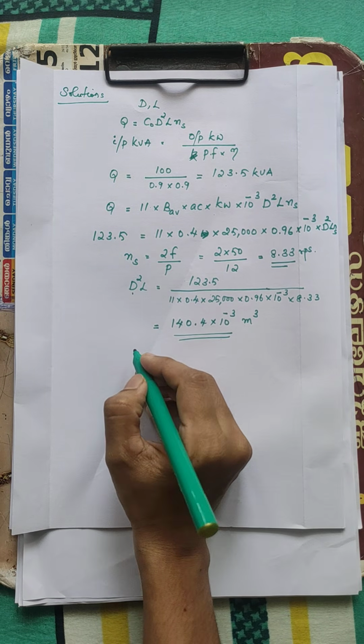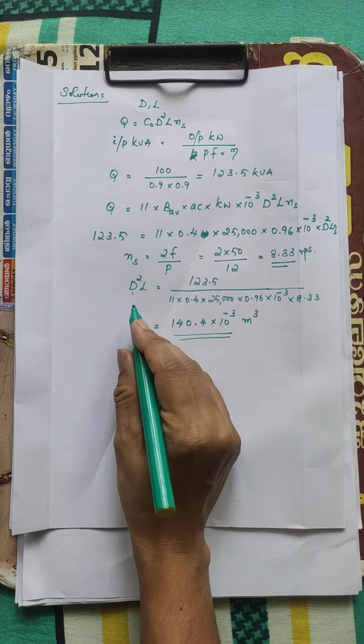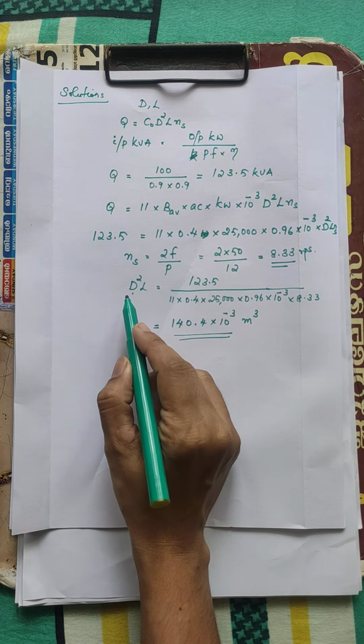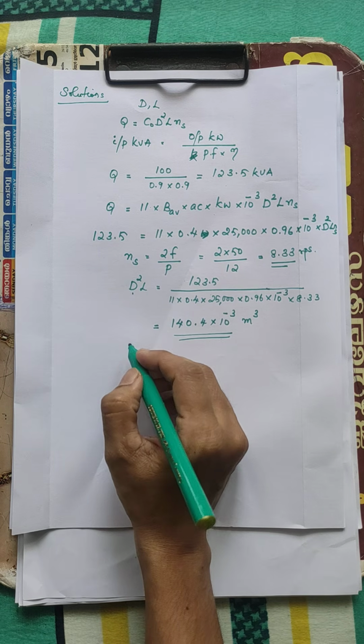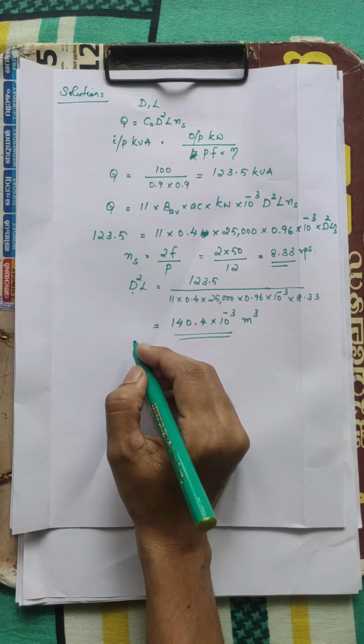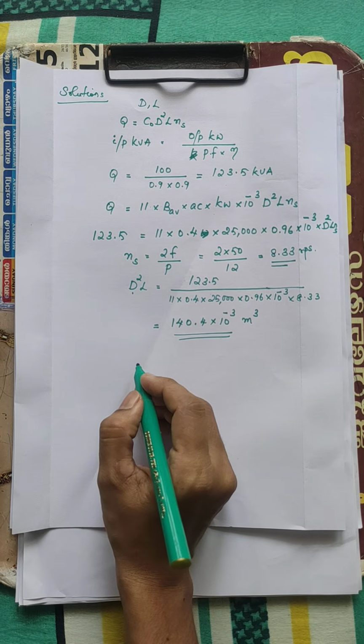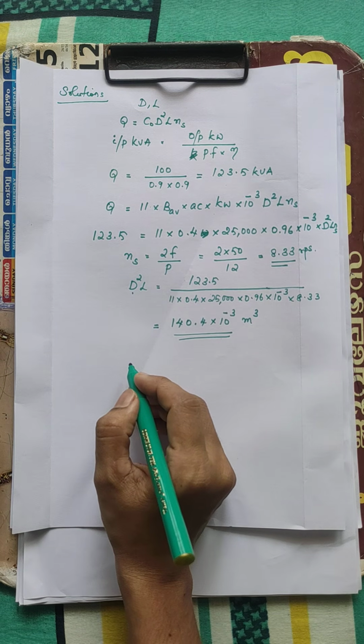So we got the value of D square L. In the next step, we have to separate the value of D and L from the product D square L. Okay, for induction machines, this separation is based on the value of L by tau ratio.